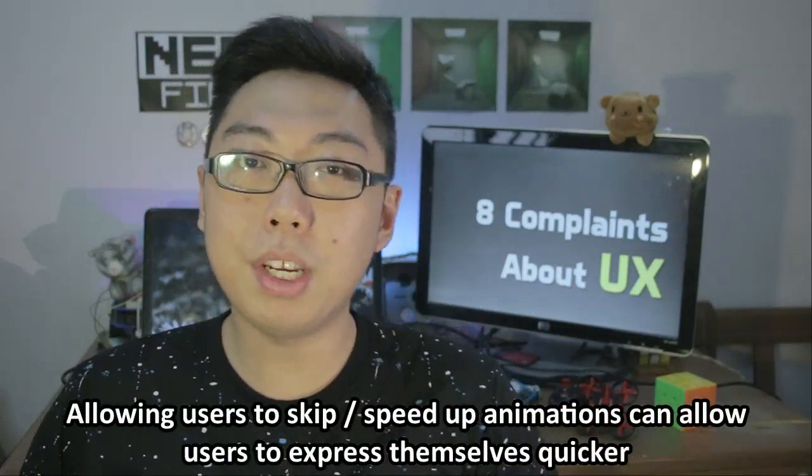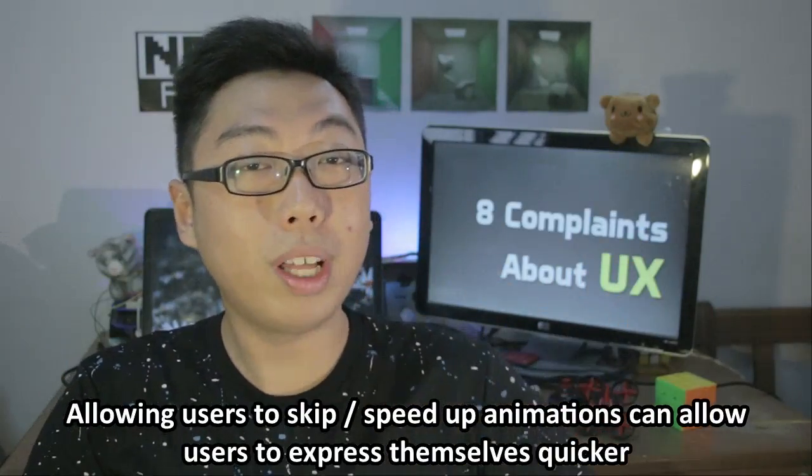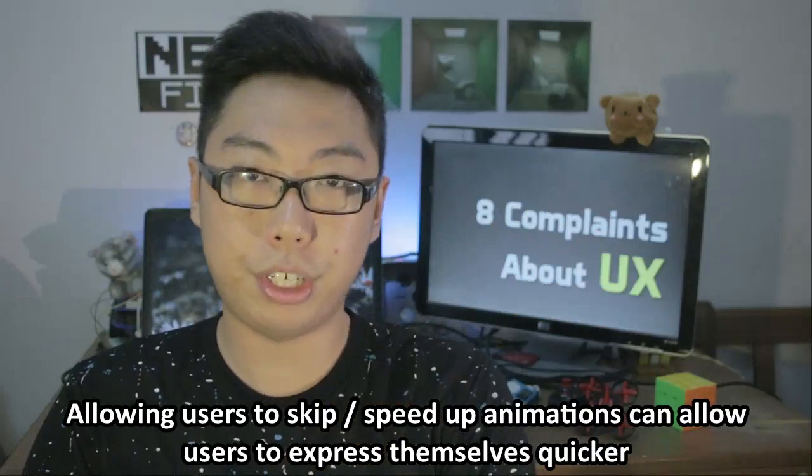However, when you're a seasoned user, you may not really want to sit and wait for the animation to finish. If you're able to skip past the animation or speed it up, that helps, because then you can easily and quickly move on to the next action.